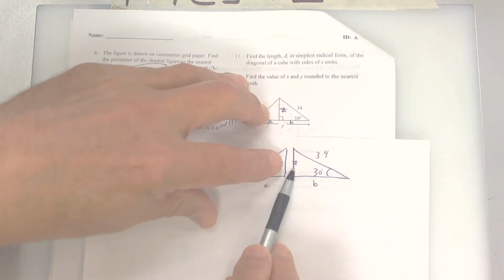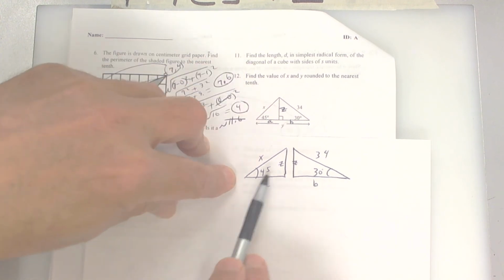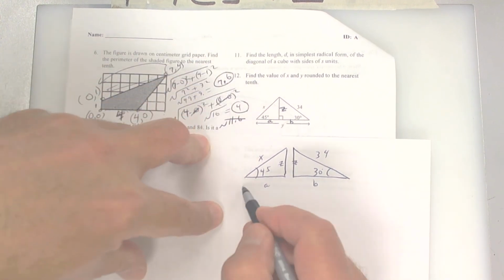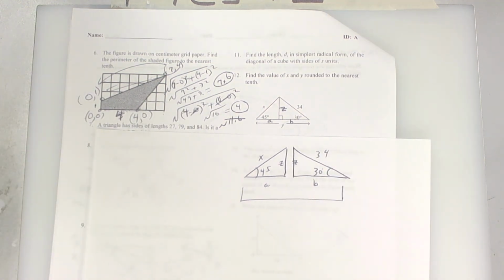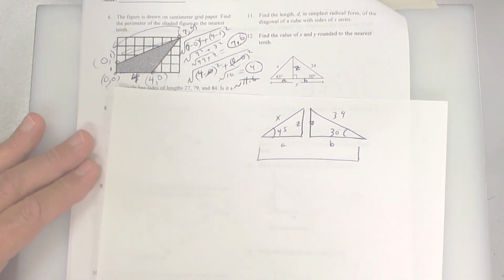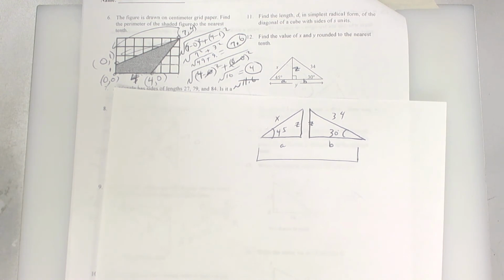Because if we find the z, we can do trig on this to get a. And a plus b is equal to y. Okay, this one's a little bit of work here. So you might want to put a star by this one. So maybe save it for last. All right, so let me figure out z first.